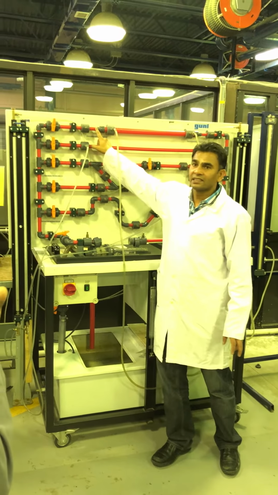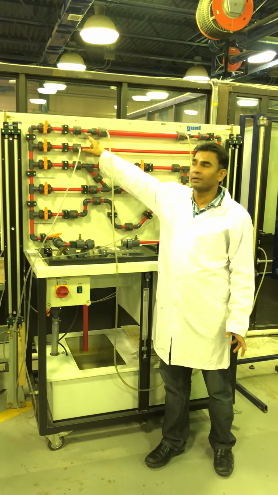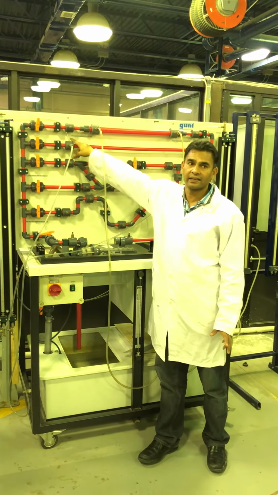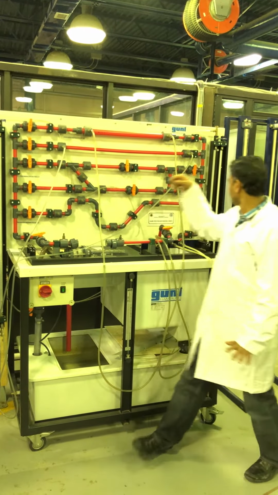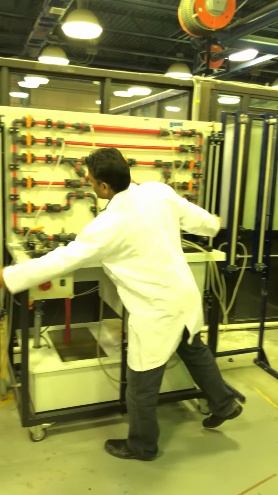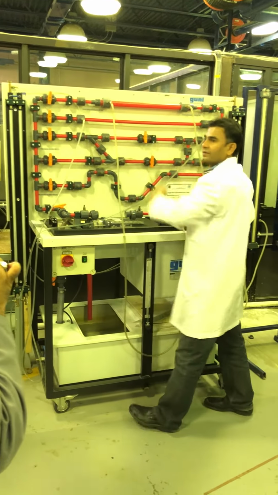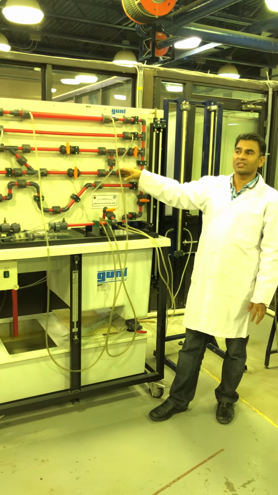This is a sudden enlargement. If it is asked to find the K factor for sudden enlargement, connect the manometer here and here. The same procedure. Start the pump, control from here, the outlet. This is the inlet, water is coming from here. So we can find out for what is given, what is asked of you.